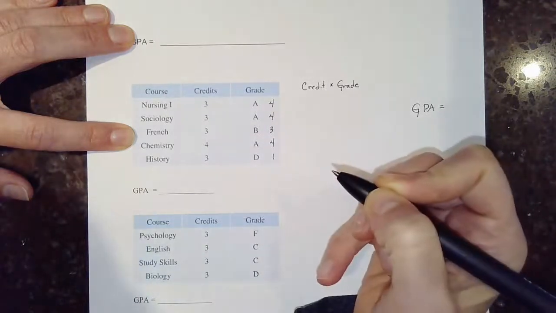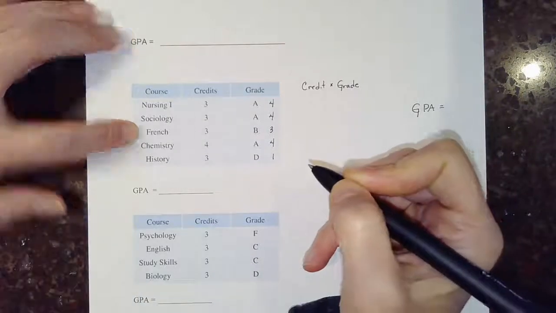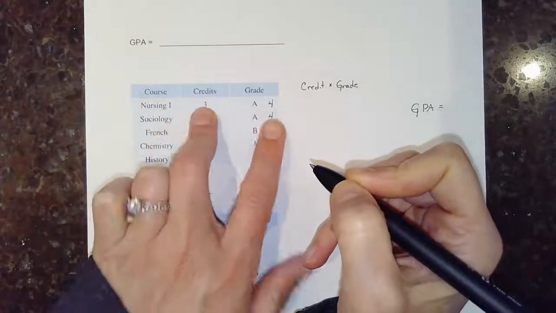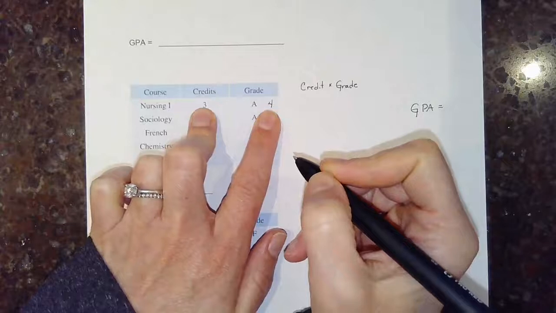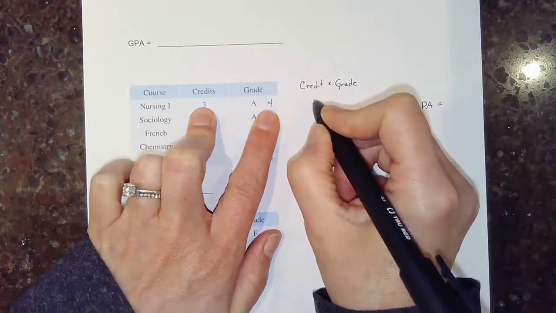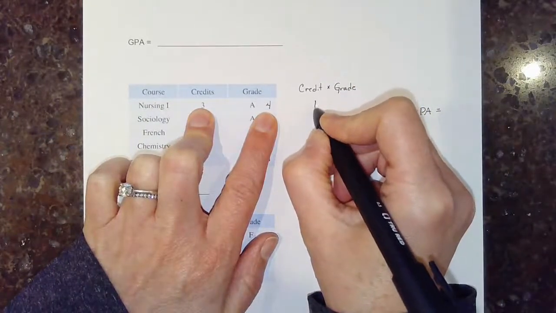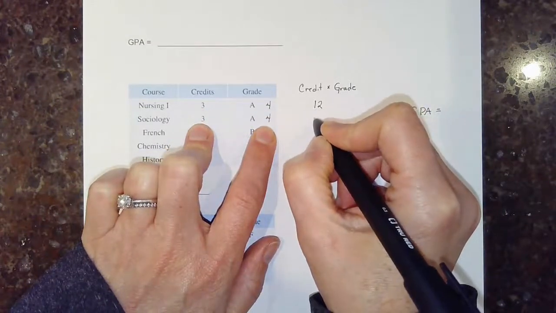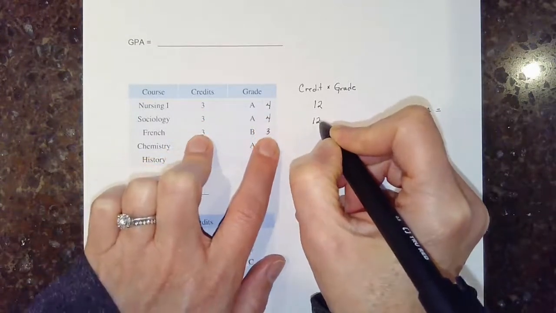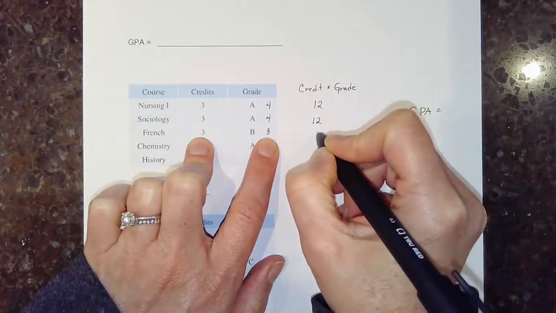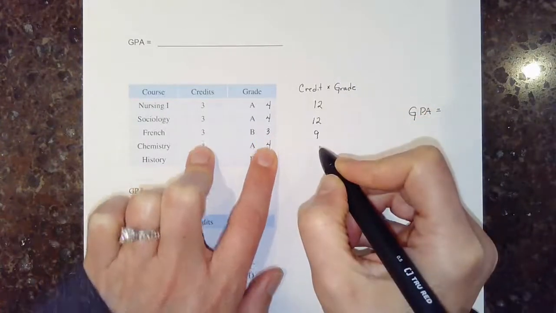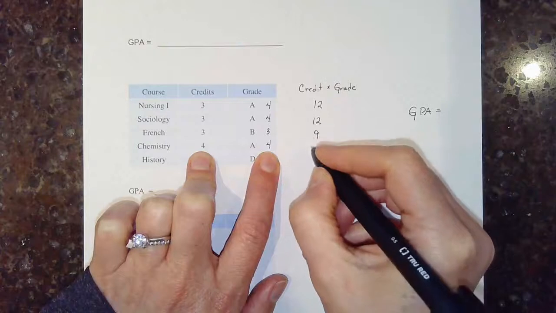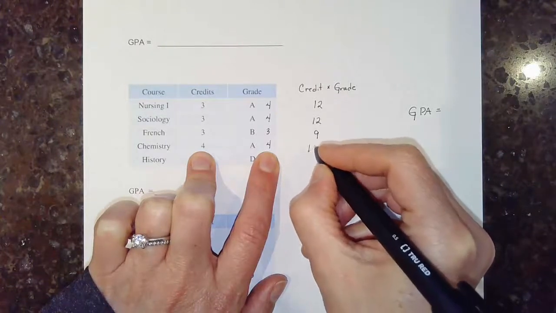So now you're going to take the credit times the grade. So this will be a 12. Credit times a grade, this will be another 12. 3 credit class, if you get a B, that's 9. An A in a 4 credit class, that's big, that's good, that's 16.